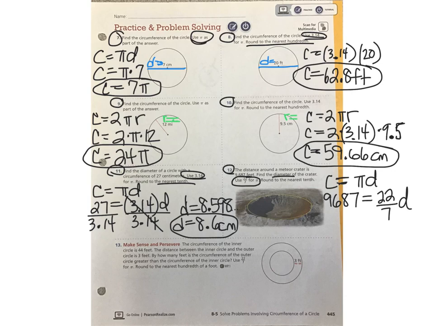So remember, to solve this with the fraction involved, we have to multiply by that reciprocal fraction, which is 7 over 22. So the 7's will cancel, the 22's will cancel. And then I'm going to multiply on the left side also by 7 over 22. So the multiplication looks like this. 7 times 9,687 divided by 22. That's going to equal my diameter. So go ahead and do that calculation and tell me what you get. Remember to round to the nearest tenth.